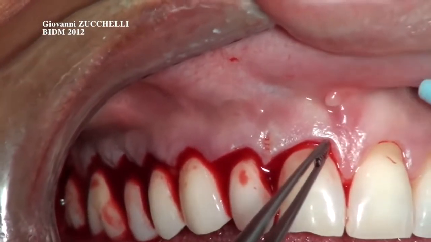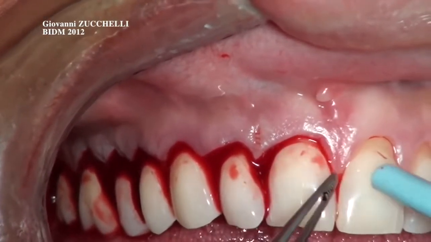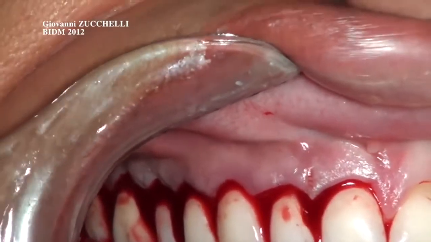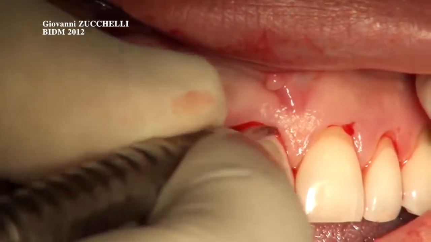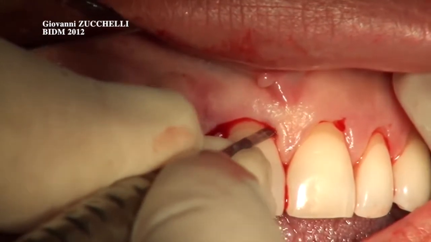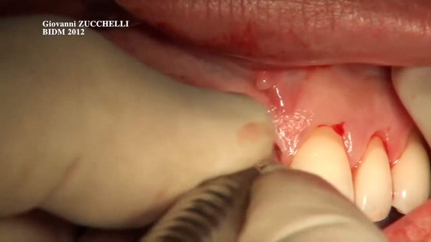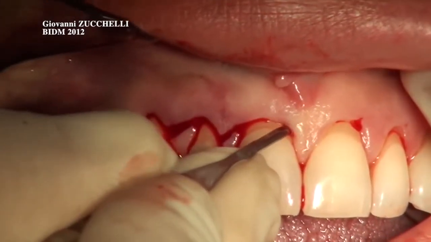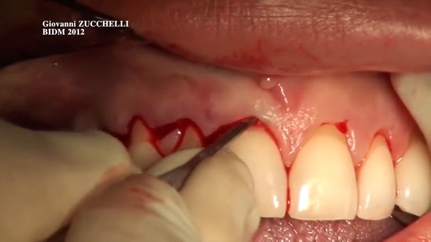It means that you have to get your papilla free from muscles, even without elevating it even more mesial. So please give me the small knife. Deep incision here. Deep incision in order to remove muscles.